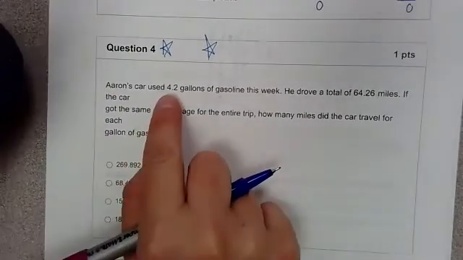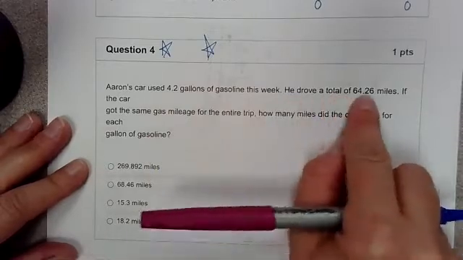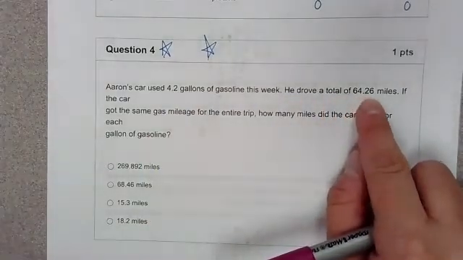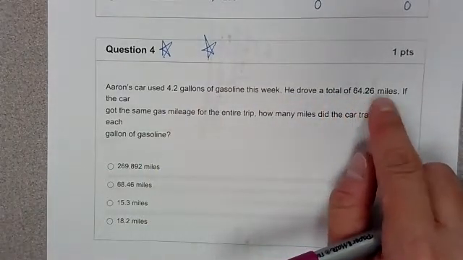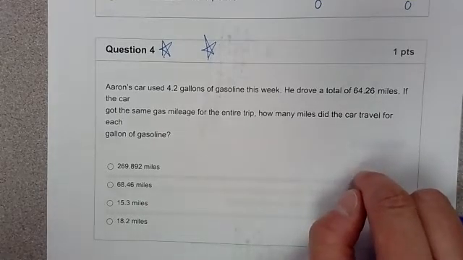Aaron's car used 4.2 gallons of gasoline this week. He drove a total of 64 and 2600 miles. If the car got the same mileage for the entire trip, how much did he get for each gallon of gasoline?